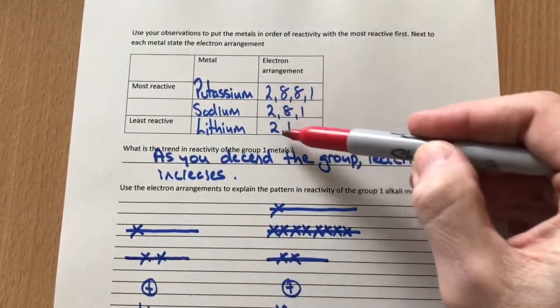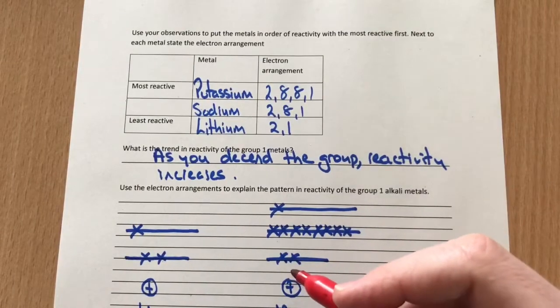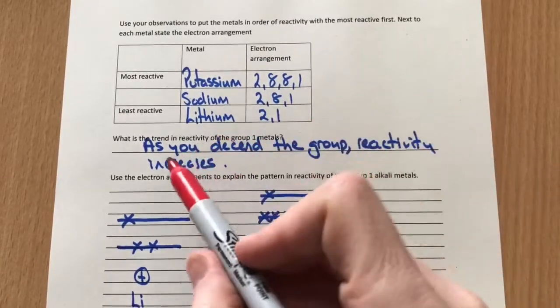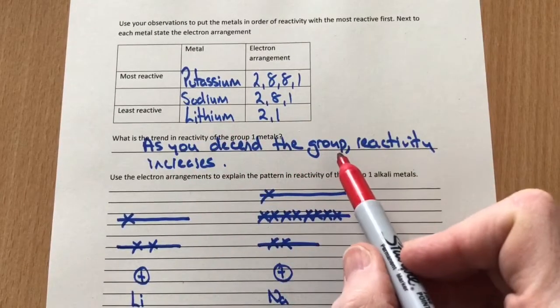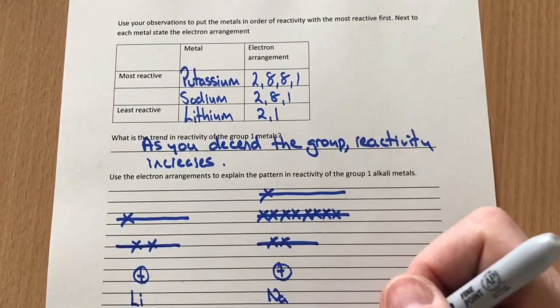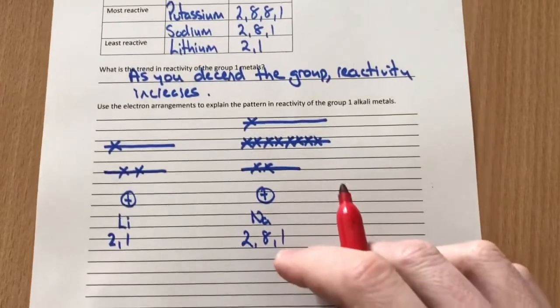Now if you're struggling to work out electron arrangement, please go and watch the video on electron arrangement to get some help about how to work those out. You should understand that as you go down the group, the reactivity of these metals increases. So the metals at the bottom are the more reactive metals in that group. We need to be able to explain why that pattern exists.